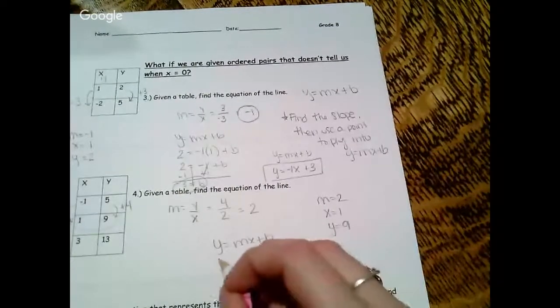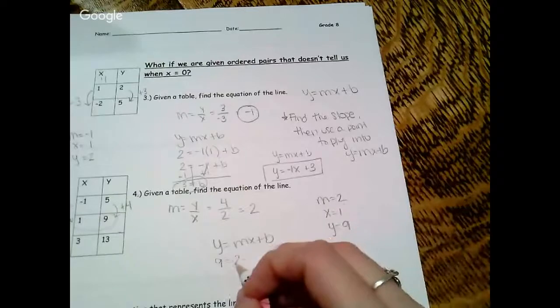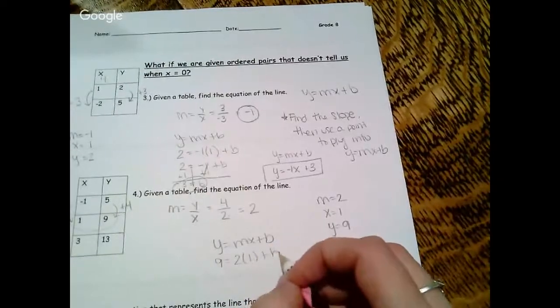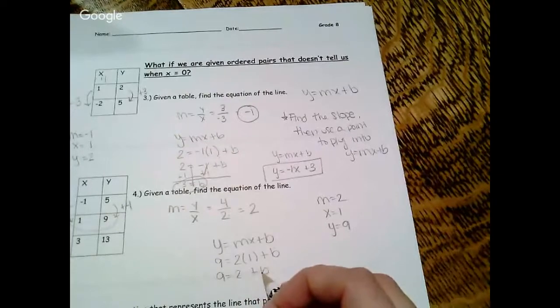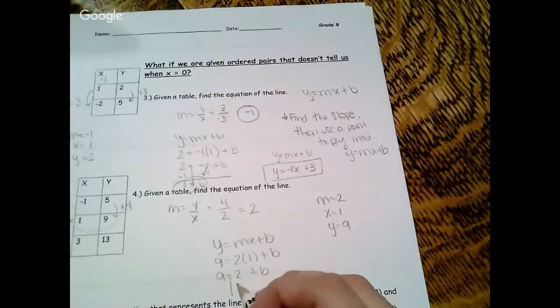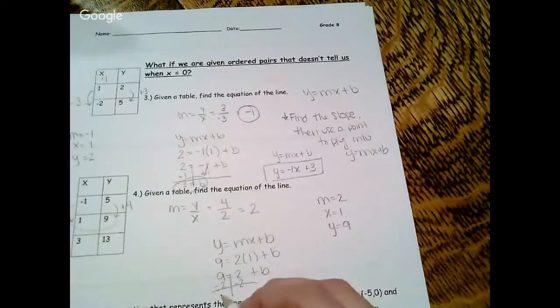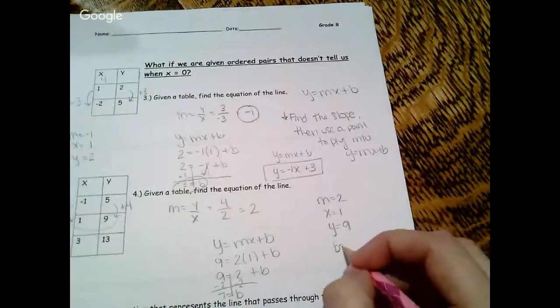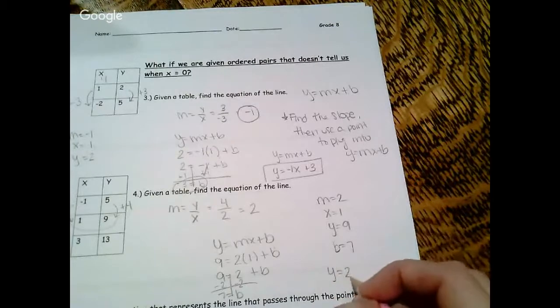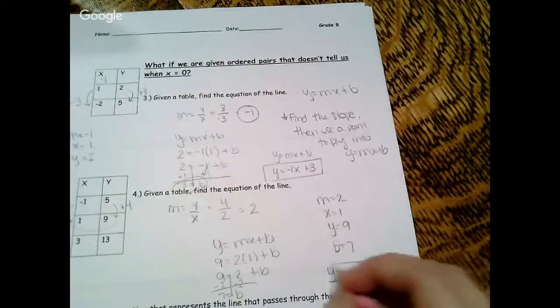So y is 9 equals my 2 times 1 plus my b. So 9 equals 2 plus b. So what number plus 2 equals 9? Well, that's 7. So b equals 7. So in my equation, I have y equals 2x plus 7.